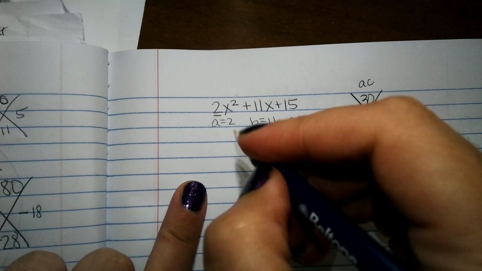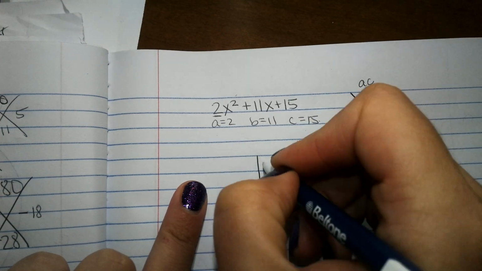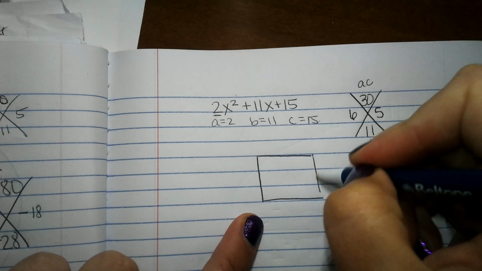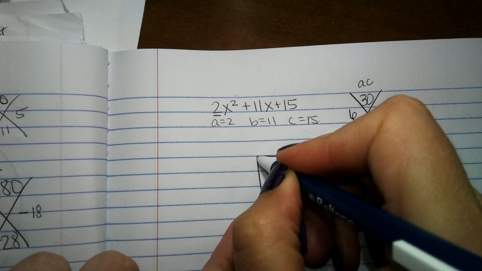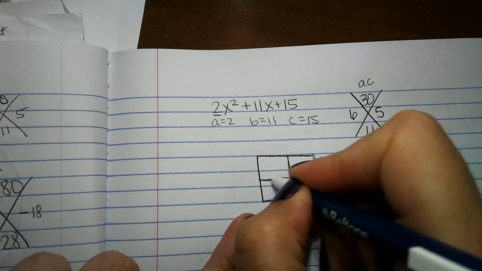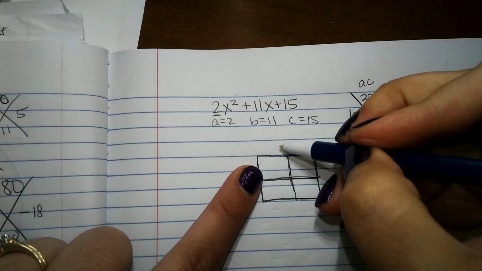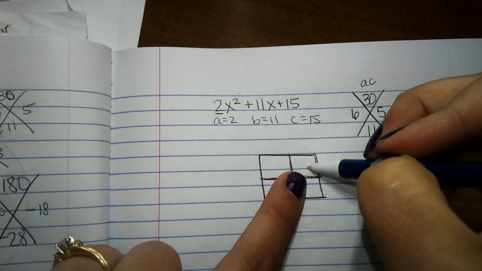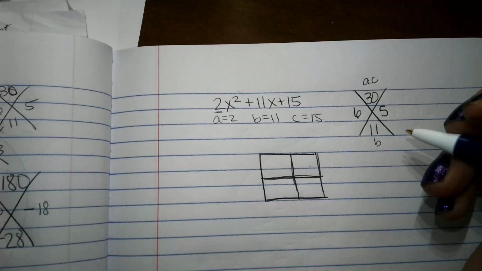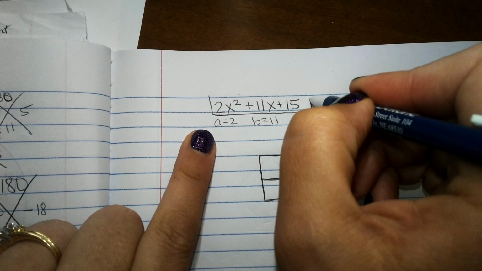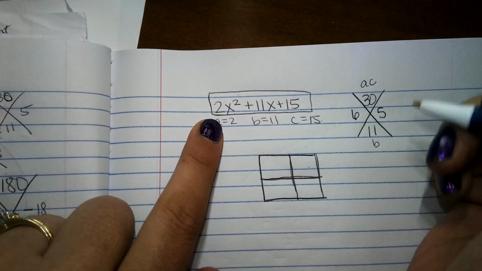Okay, now we have to make a box. Now this is called factoring by grouping here. And we're going to organize it using a box. So this is the reverse of when we had a binomial up here and a binomial on the side and we were multiplying to fill in the squares. We're just backing it up. We're reversing it. Okay, so I am going to rewrite this polynomial.